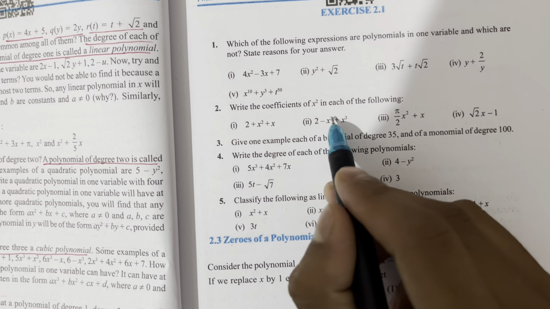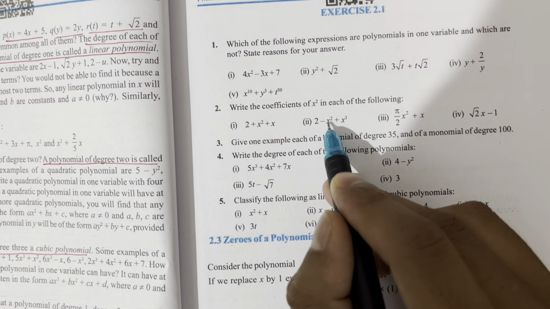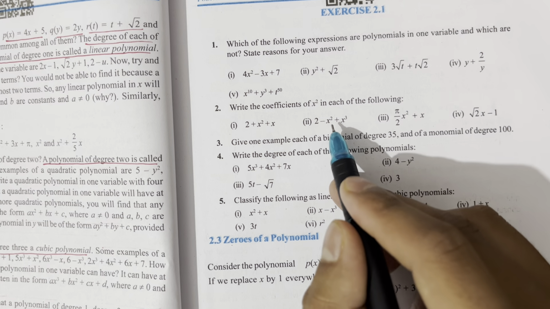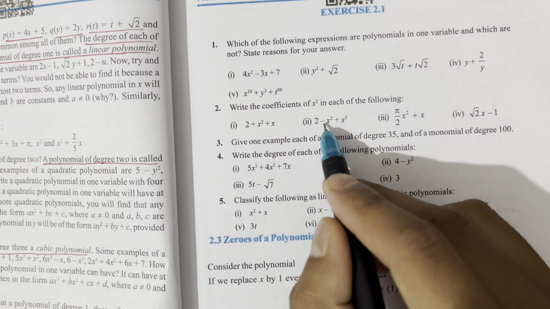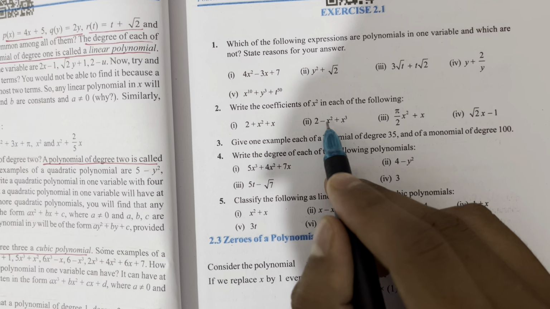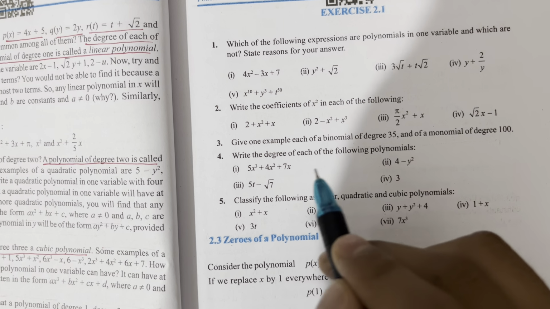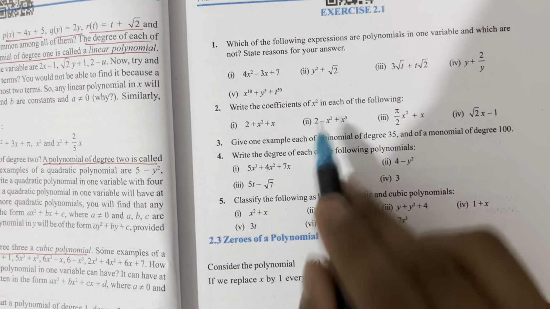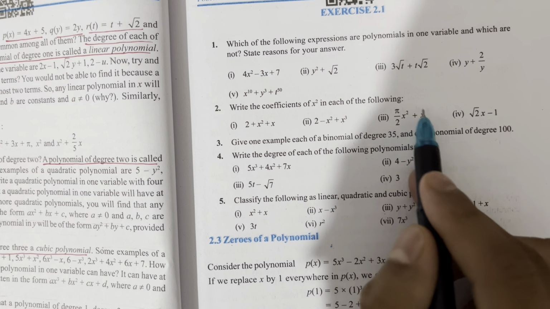Okay, now equation number 2, 2 minus x to the power 2 plus x to the power 3. What is the coefficient of x square here? Minus 1. Don't forget this minus. So the coefficient of x square here is minus 1. Now question number 3, what is the coefficient of x square here?